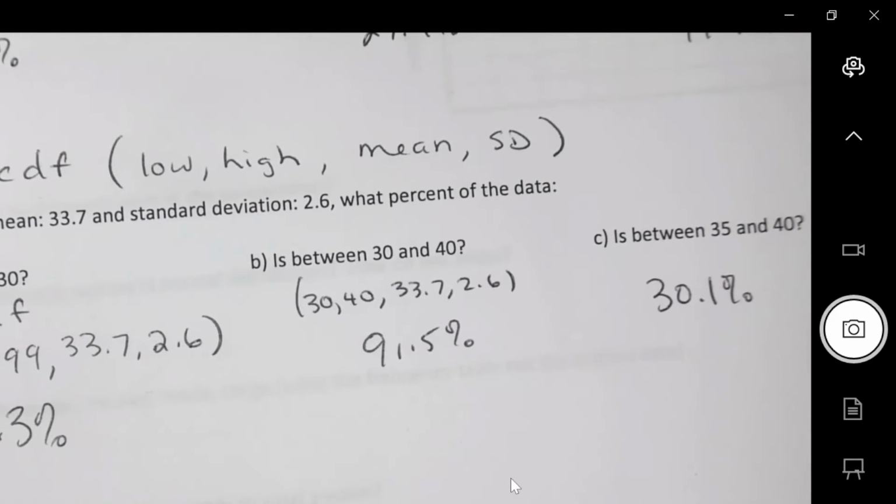Okay, so one of those questions is when I give you z-scores and one is regular scores.